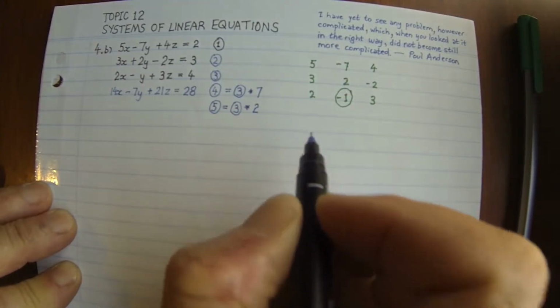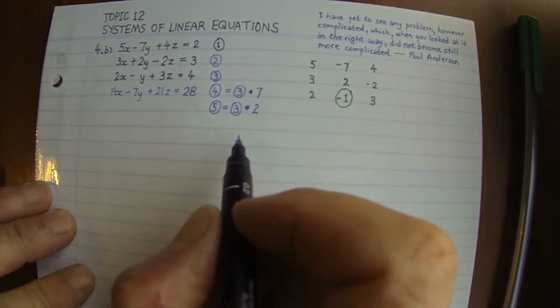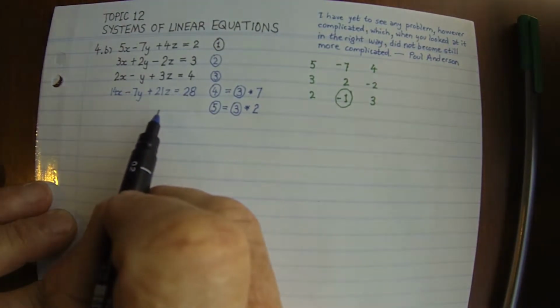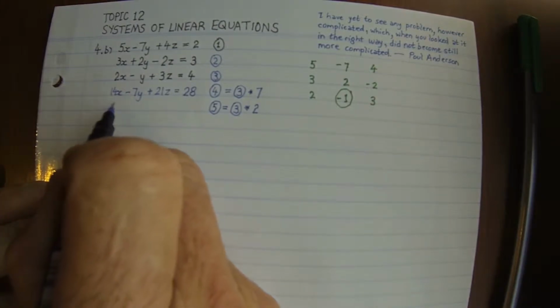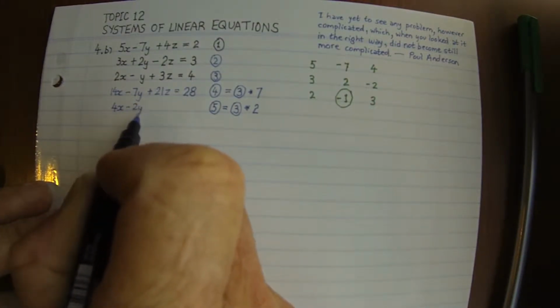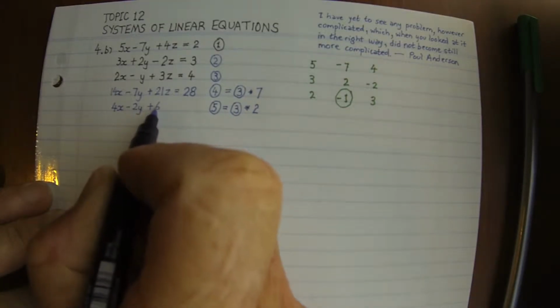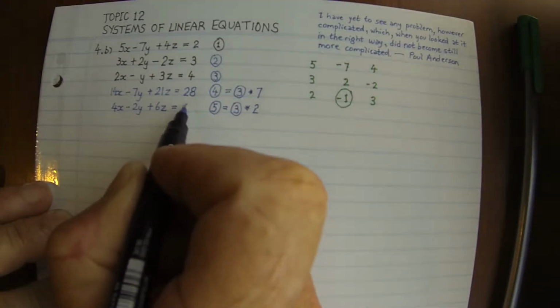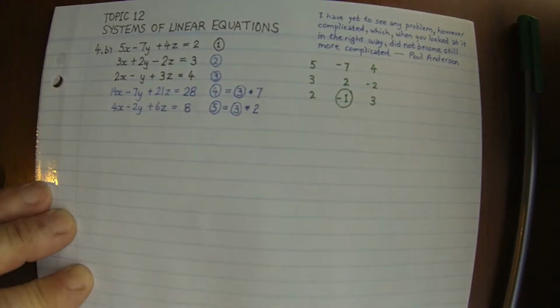Not worrying about the signs at this stage, I just want the numbers to match. So equation 3 times 2 will give me 4x minus 2y plus 6z equals 8. And again, just step back and do a quick double check in your head that you've done it right. Looks good to me.